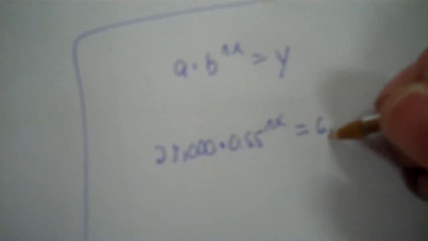Now the b we know is 0.85, that's your factor. The x is unknown because that's the answer to the problem, so it stays x. So you fill this in: 25,000 times 0.85 to the x power equals 6,000.